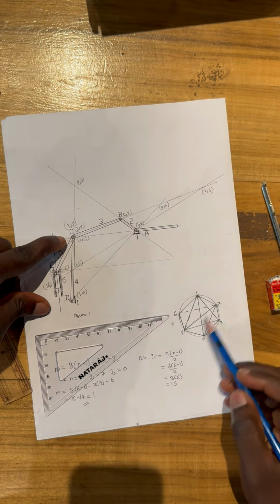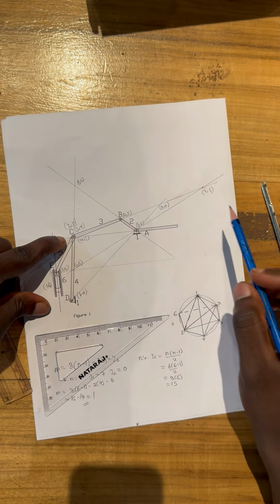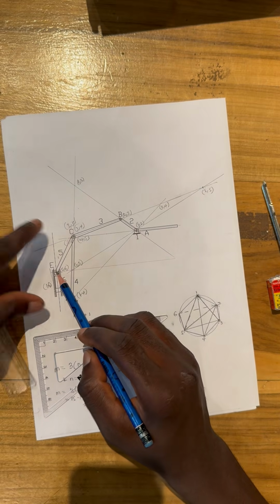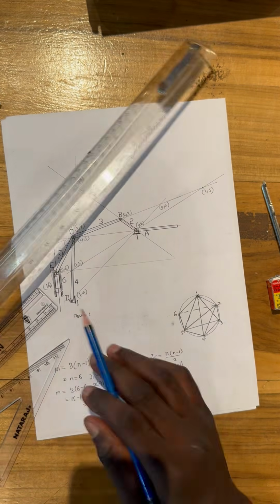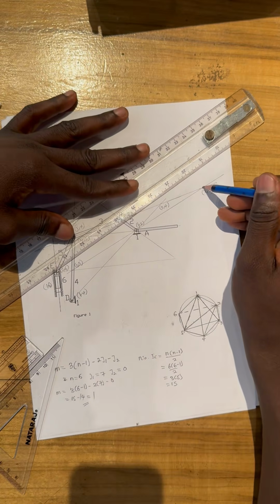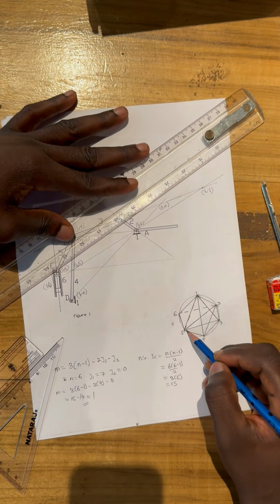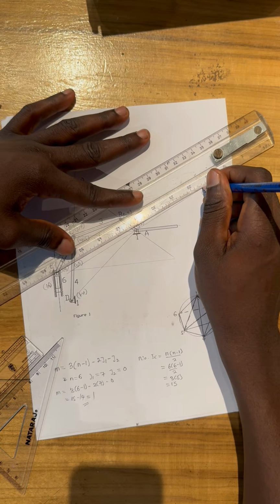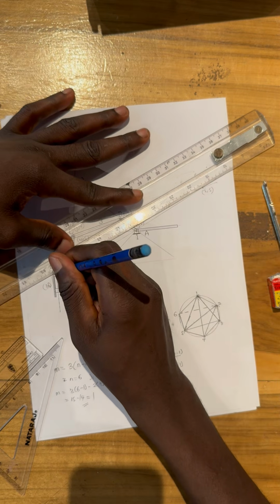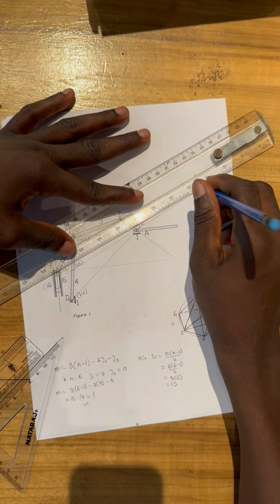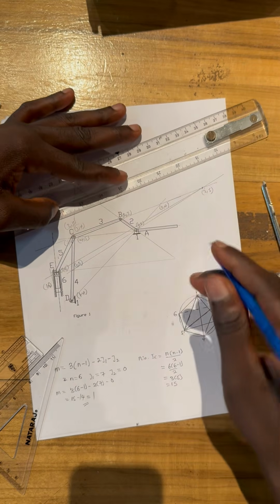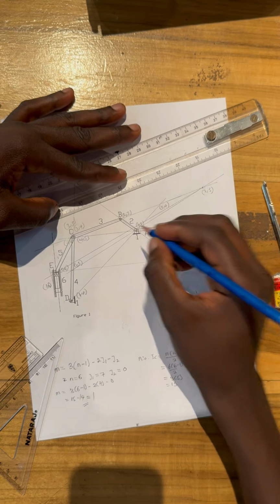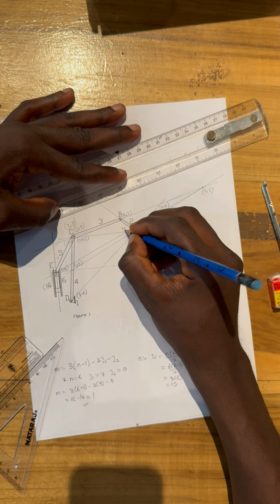The next is 2-5, 5-6. So 2-5 is here, and 5-6 is here, right? Okay, so it meets the line 1-2, 1-6 here. So this is going to be 2-6.